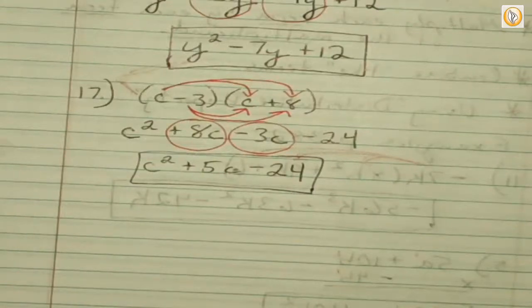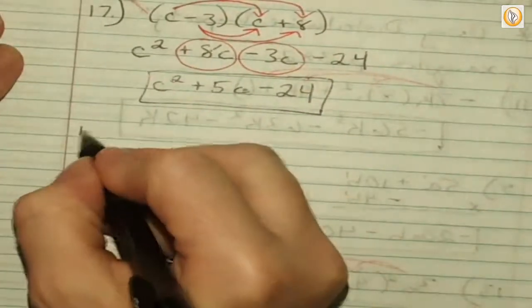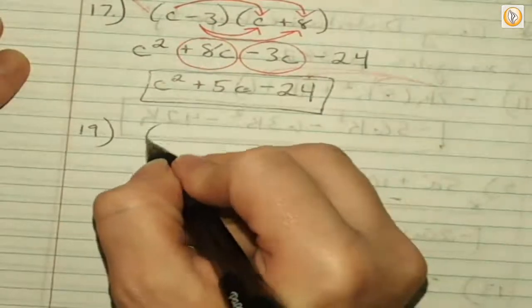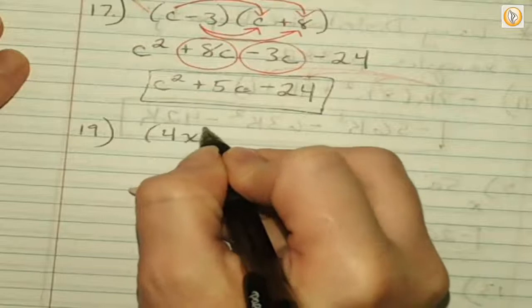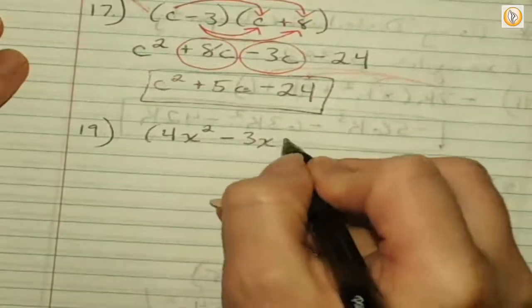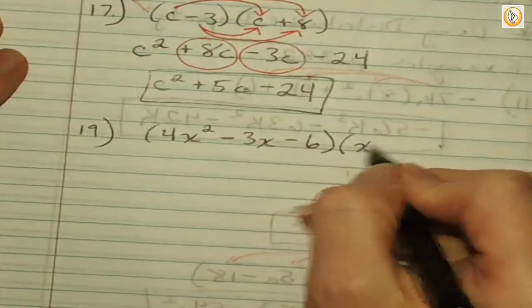All right, I got one more for you. Y'all better write this down. Same thing goes if you have a trinomial, like 3 terms, and the multiplying is on the right side this time.